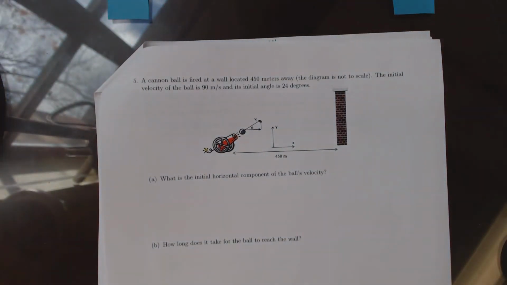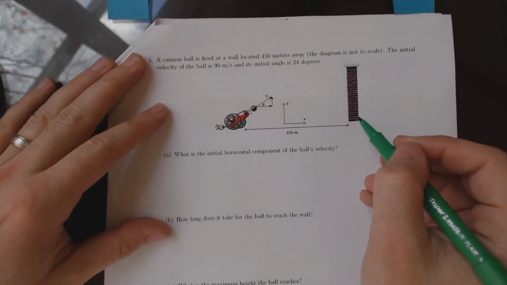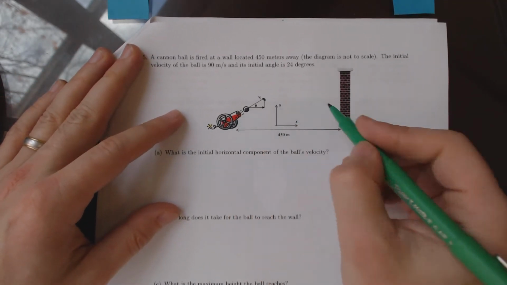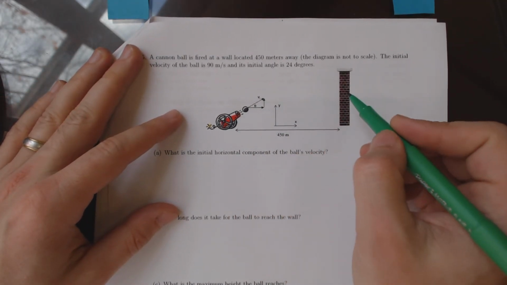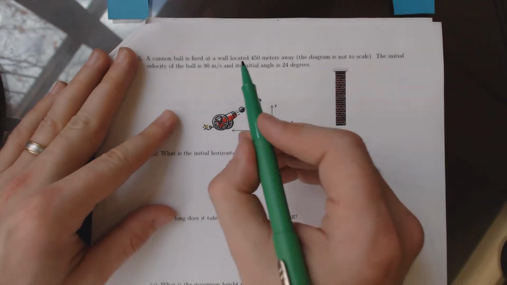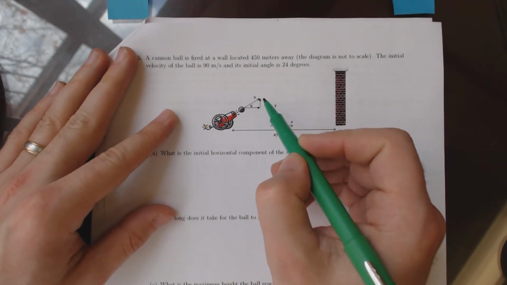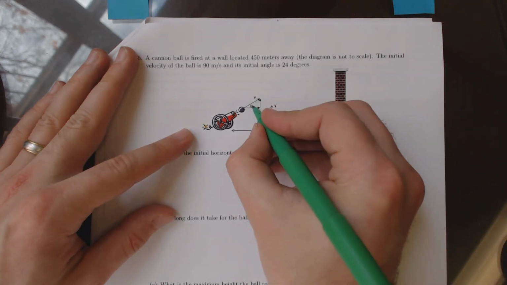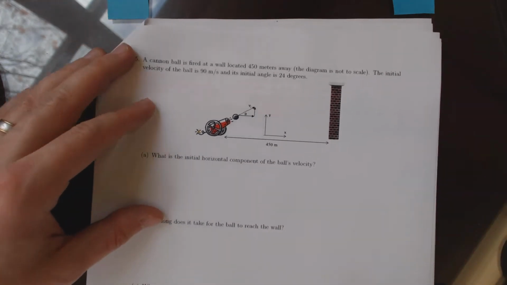Okay, now the cannonball problem, this was a lot like Catcher's problem in smart physics. So a cannonball is fired at a wall 450 meters away. We're not saying it hits the wall. We're not saying it hits at the base of the wall. We're not saying it goes over the wall or hits anything. We're just saying it's fired out with this initial velocity at this angle. So theta here is 24 degrees.